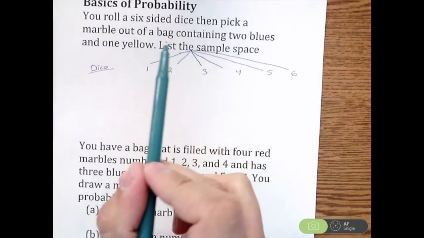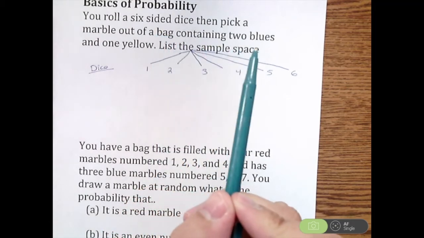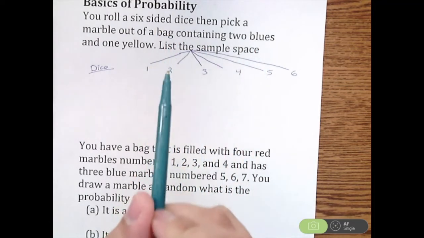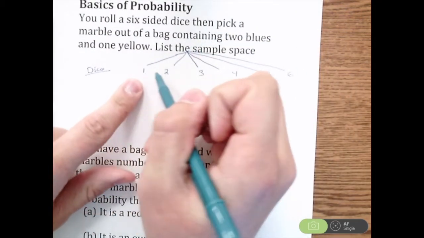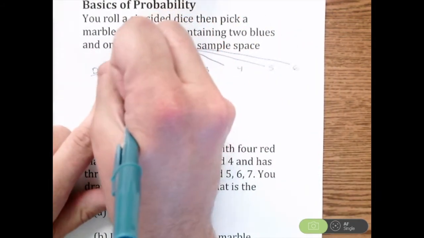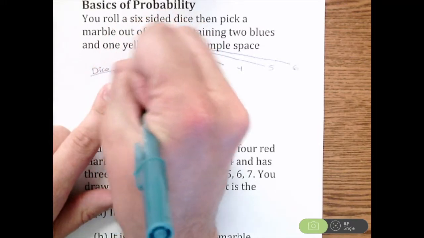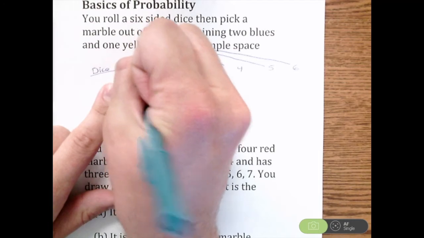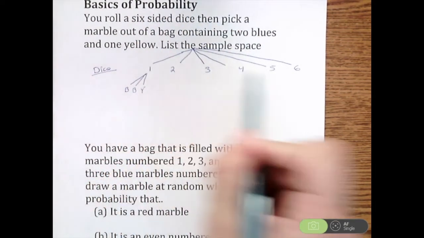The first thing I did is I rolled that dice. Then I'm going to pick a marble out of a bag that contains two blues and one yellow. So after I roll a dice, say I rolled a 1, then I have to pick a marble. Well, I have three options there. I could pick a blue, the other blue, or a yellow. But here's the deal. I have those three options after every single dice roll.